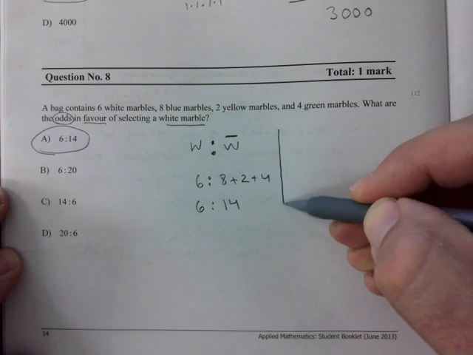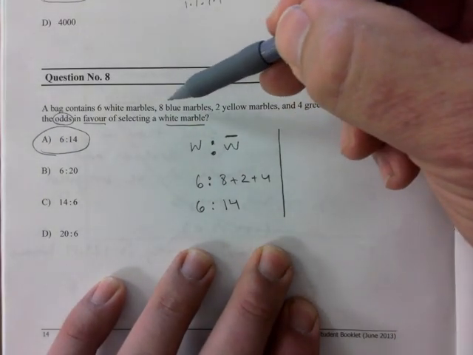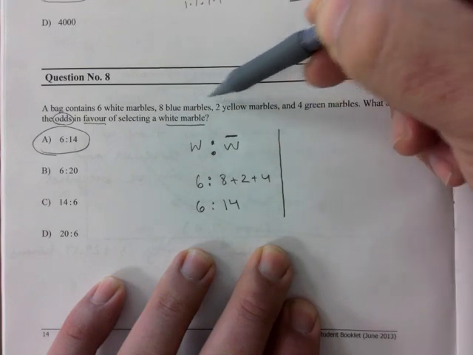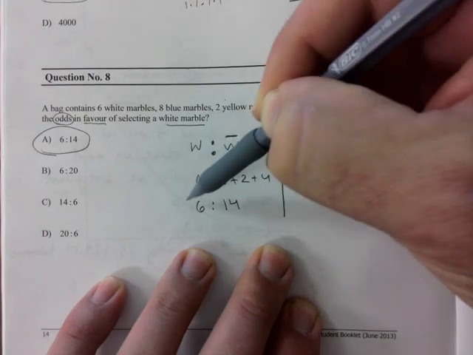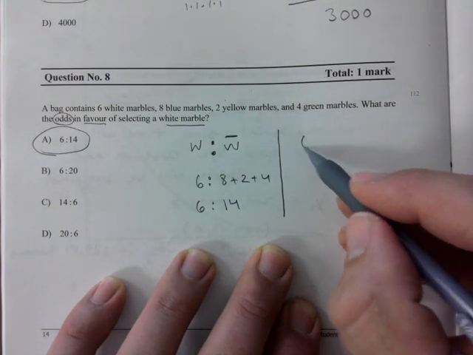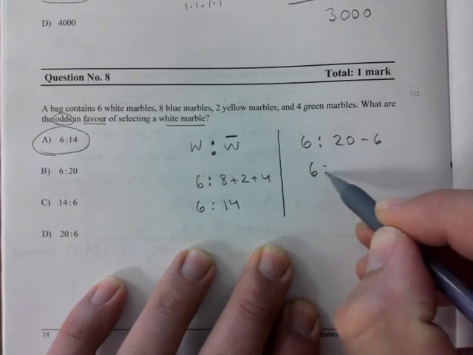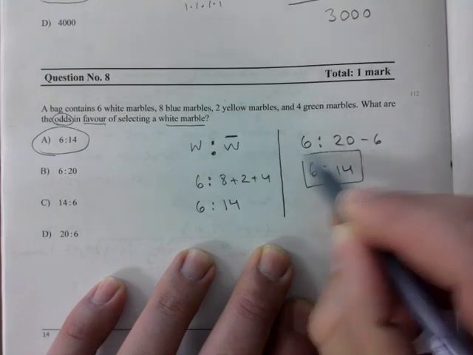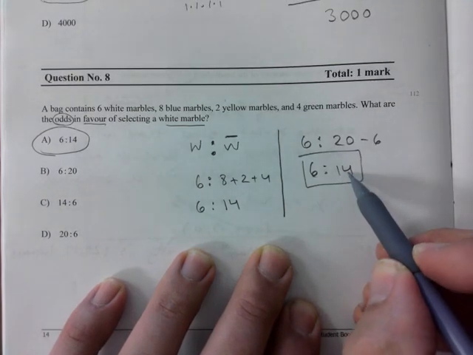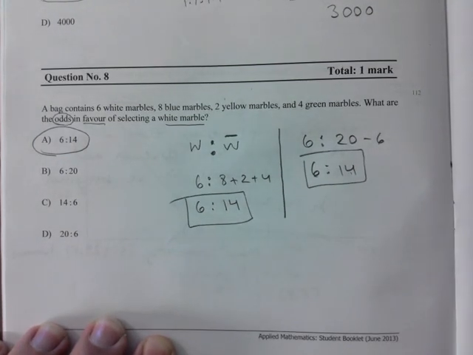An alternative way to do this would be to look at how many I have. I have 10, I have 20, right? I know that if I add this up, there'll be 20. So you could say 6 and then 20 minus 6. That would also be 6 to 14, right? Because remember, these two always add up to your total number of marbles in this case. All right, keep going.